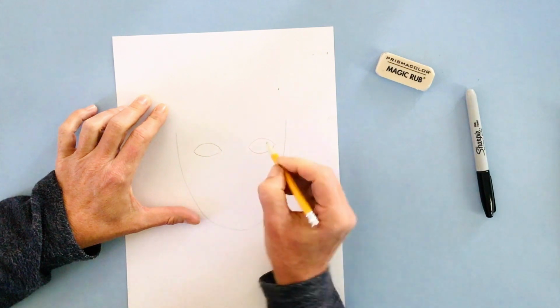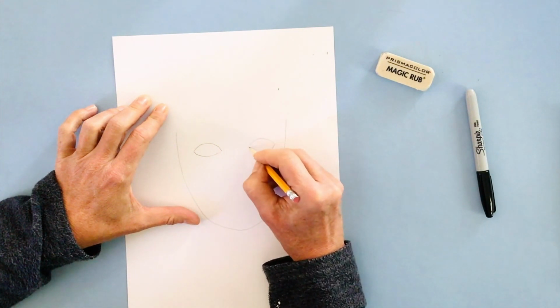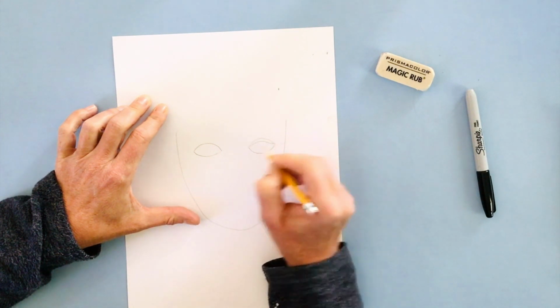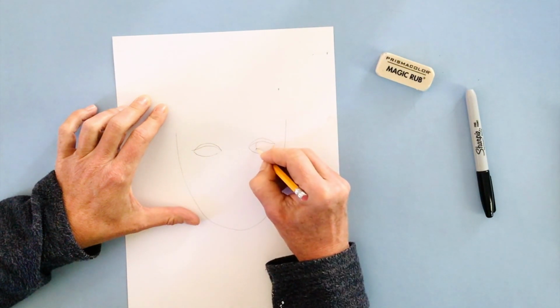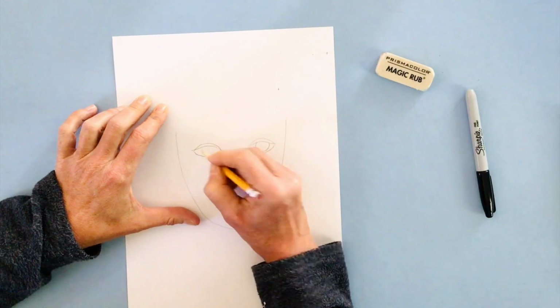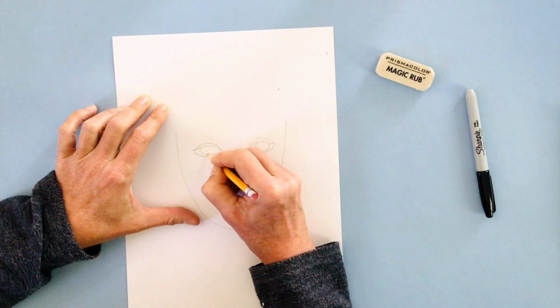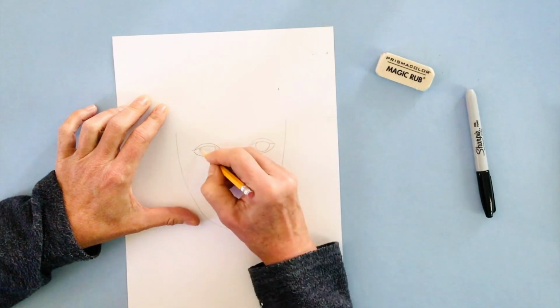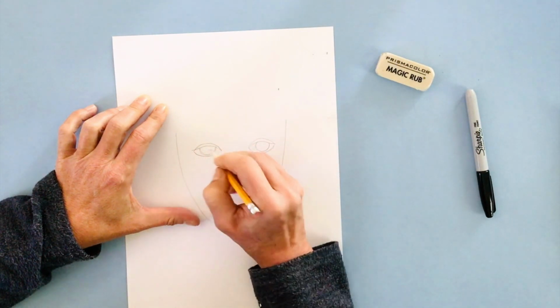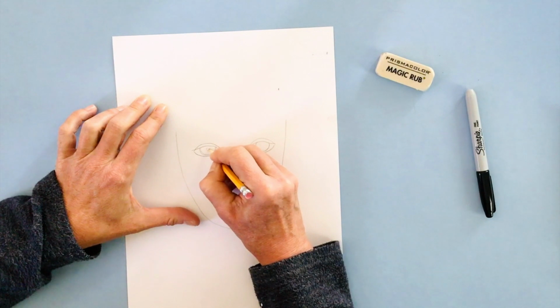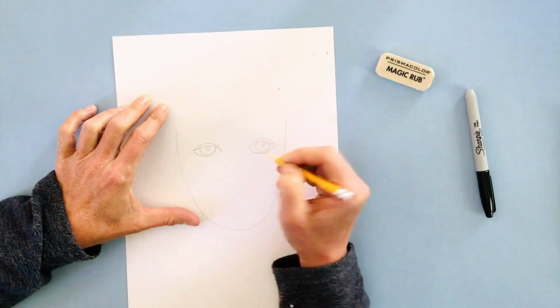Go like this, and then inside I'm going to have actually a little bit of an eyelid here, and my eyes. So try to draw your circles about the same. So a little bit bigger. I will draw my pupil right now.